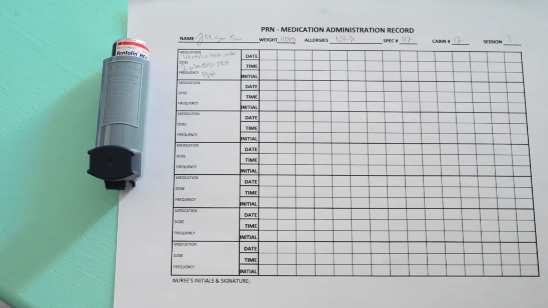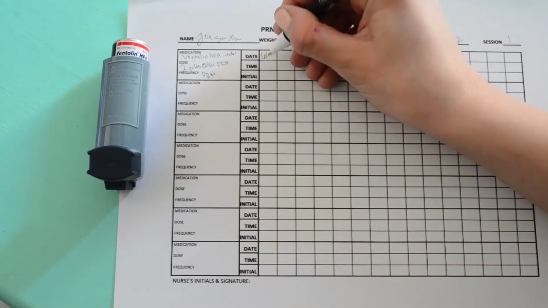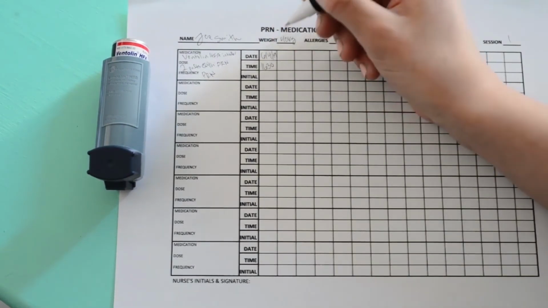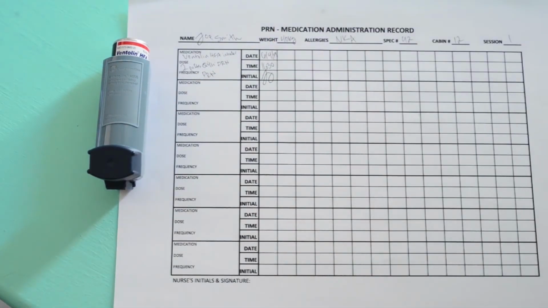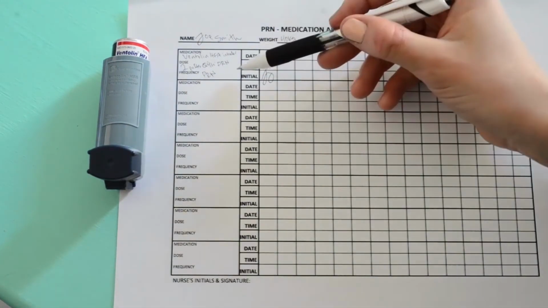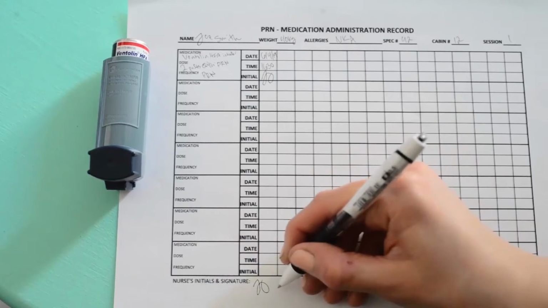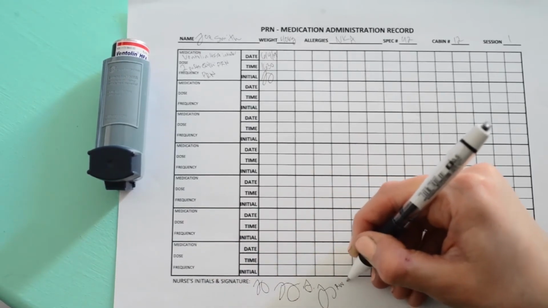So let's say that Joe had some wheezing happen after playing football in the afternoon. So let's say that happened on the 4th. So we would put the date. Let's say it happened around 4:30 p.m. And then we would initial here to say that that's when we gave it, right? You want to list all of the PRN meds here, and of course, initial any time that you have to give it. You would initial as well down here, and again, sign and put your credentials.